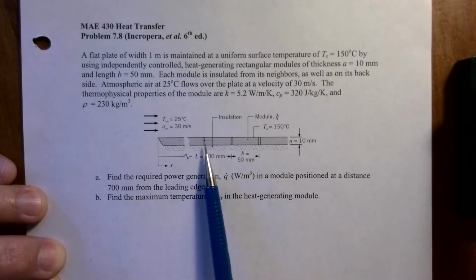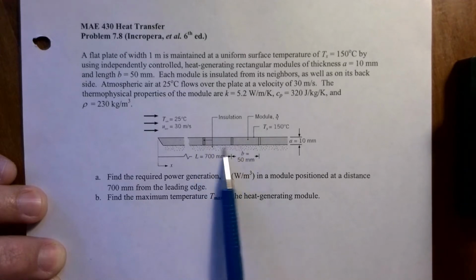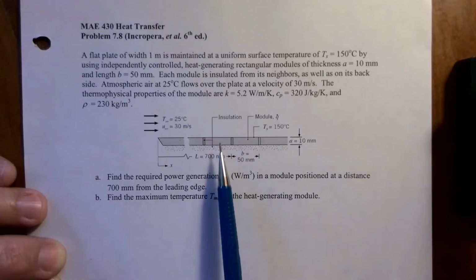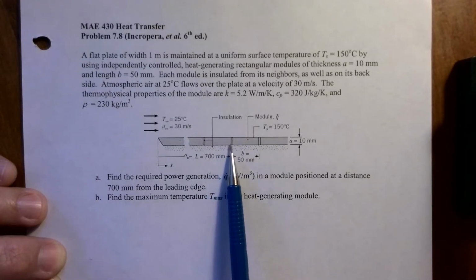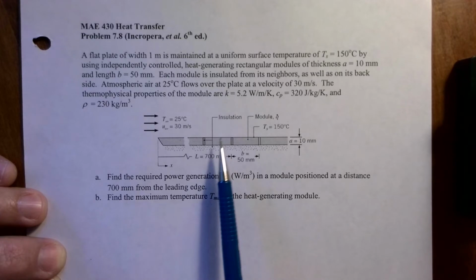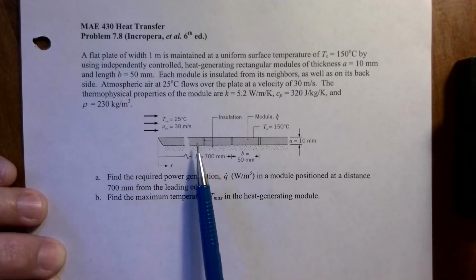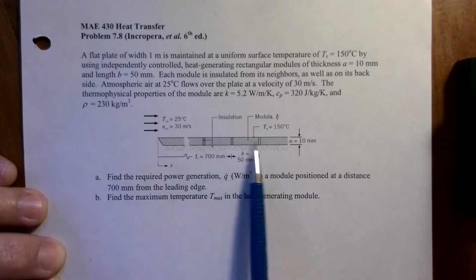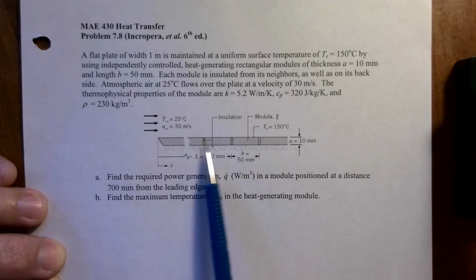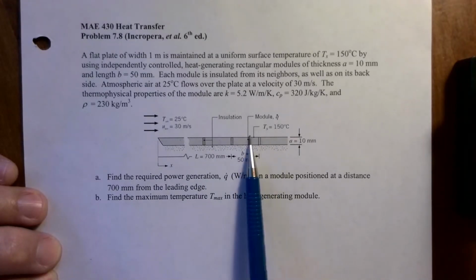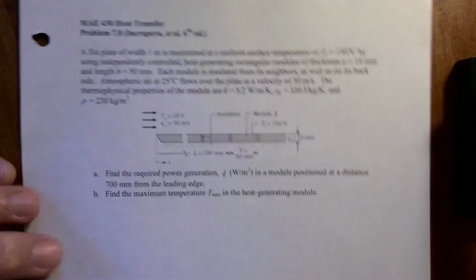Each module is isolated, so there's insulation between the modules and on the bottom. Each module is now controlled, and a voltage times a current, for example, is providing energy into the module, which is then dictating the flux coming out of this surface. They've got a control system set up that maintains the temperature to be isothermal. They're controlling the power output of each module to keep the surface of each module at 150 degrees C.